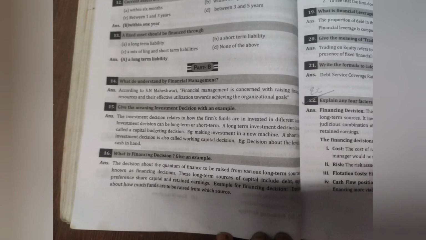A long term investment decision is also called capital budgeting decision. Example, making investment in a new machine. Short term investment decision is called a working capital decision, about the level of cash in hand and all.